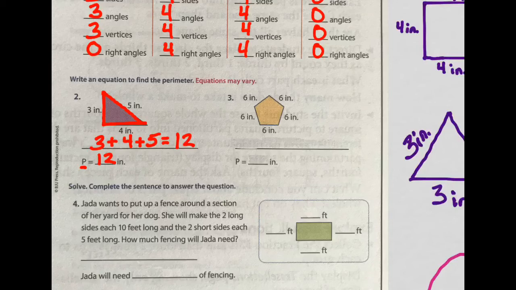So the perimeter is 12 inches. Okay, you do number 3. Pause the video. Do number 3. Add the sides together to find the perimeter, then unpause and we'll go over the answer.